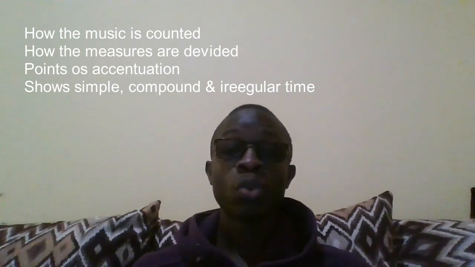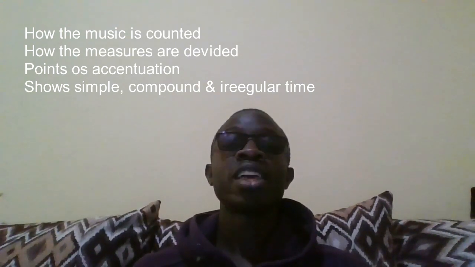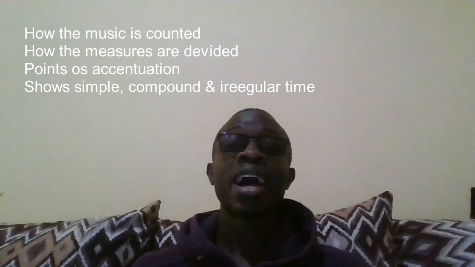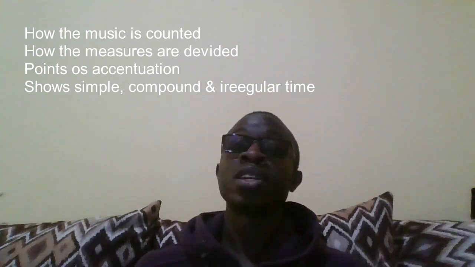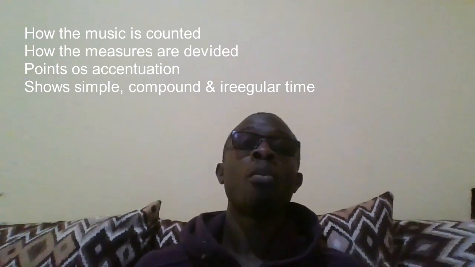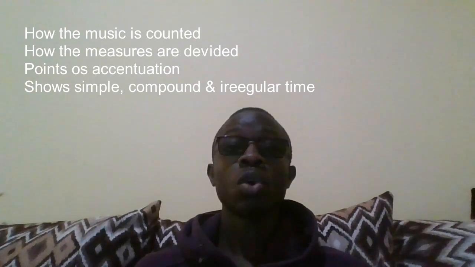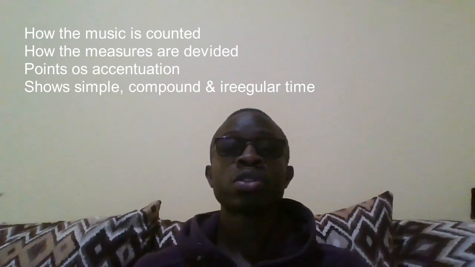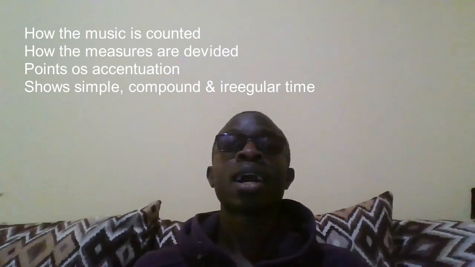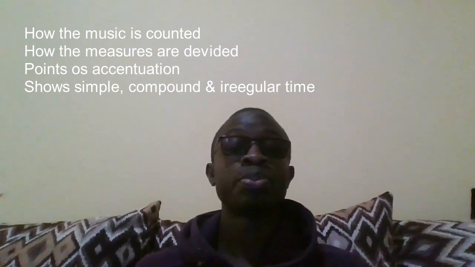The time signature will tell you whether you are dealing with a meter in simple time, compound time, or irregular time, because meters are classified based on the nature they display.